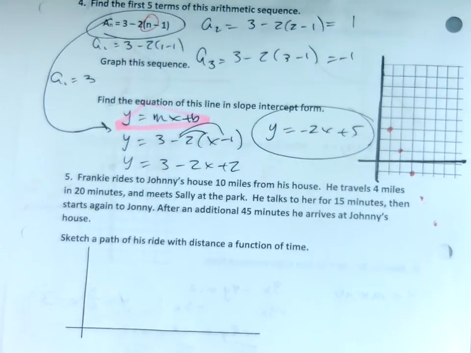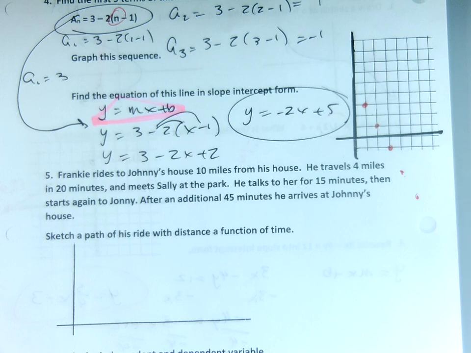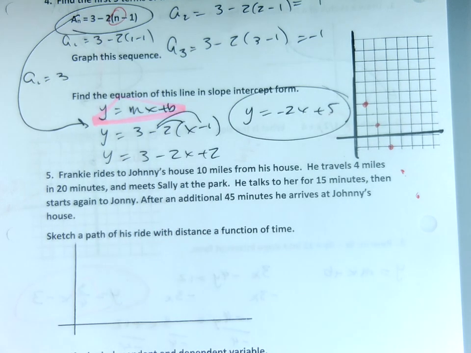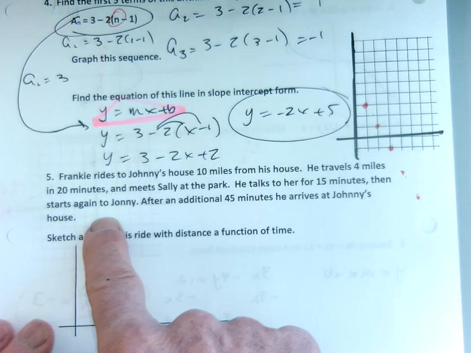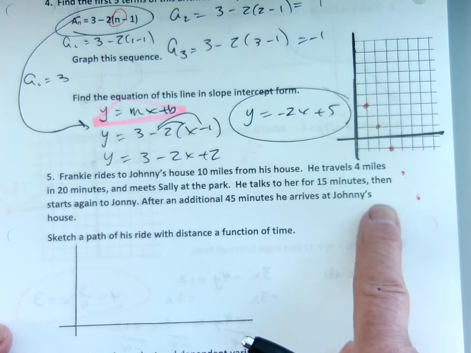Number 5, almost done. Frankie writes his house, 10 miles, is 10 miles from his house. He travels 4 miles in 20 minutes. He meets Sally at the park. He talks to her for 15 minutes. And then starts his journey. After an additional 45 minutes, he arrives at Johnny's house.